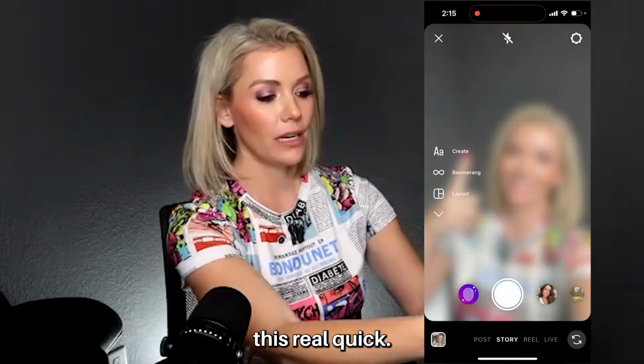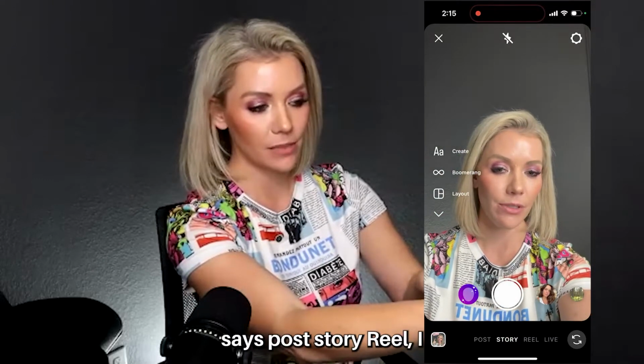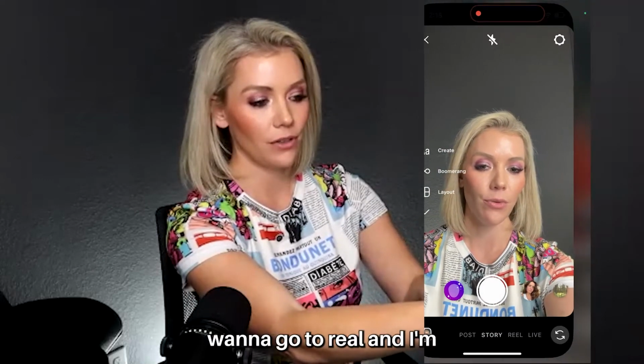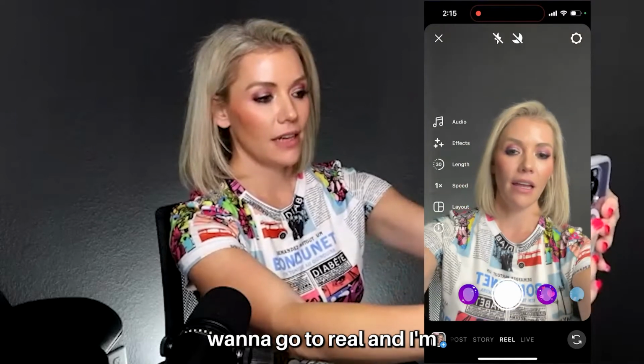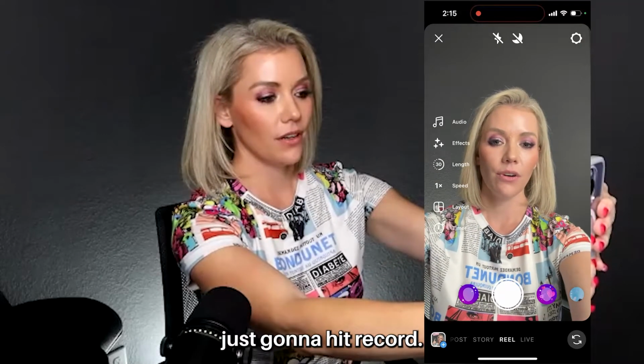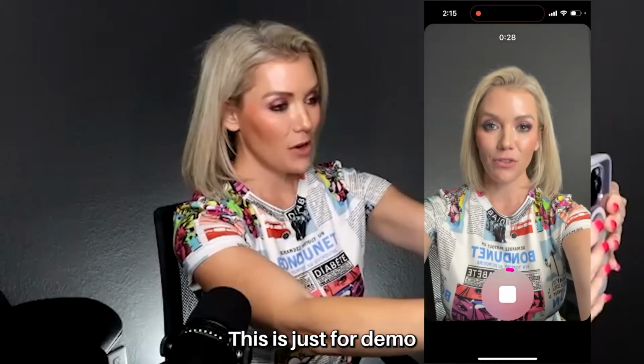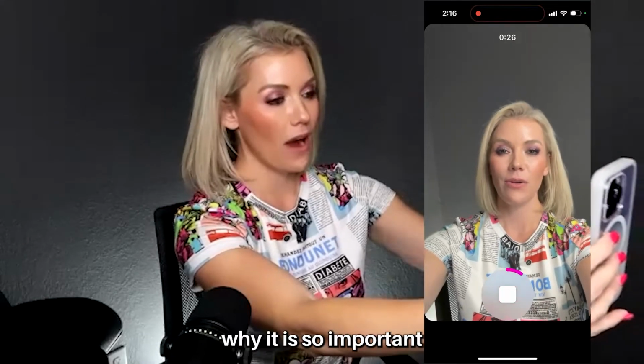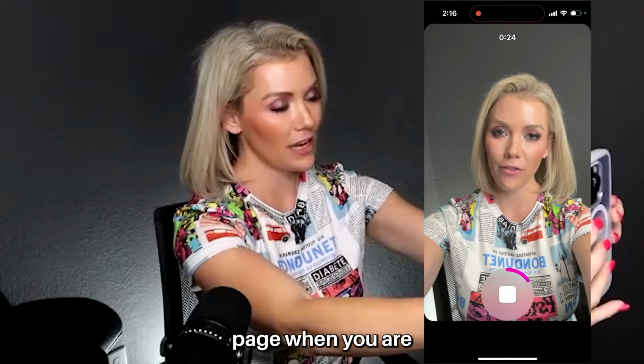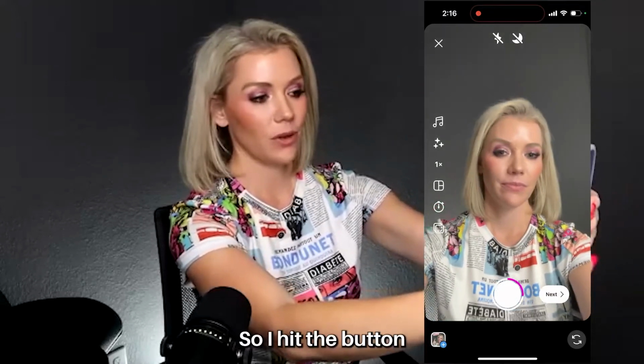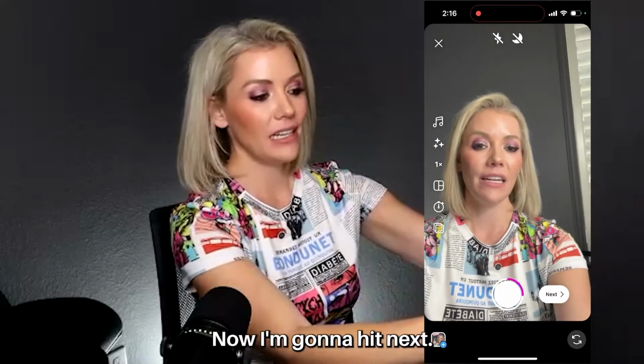So I'll just do this real quick. I'm going to toggle at the bottom, see where it says post story reel. I want to go to reel. And I'm just going to hit record. This is just for demo purposes of how and why it is so important to include a cover page when you are posting your reels. Okay, that's simple. So I hit the button because I'm done. Now I'm going to hit next.